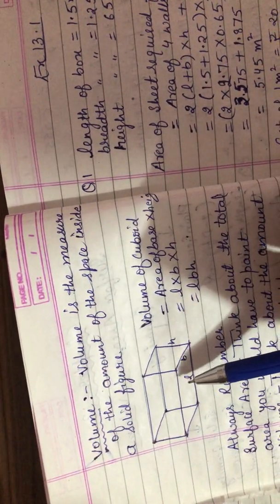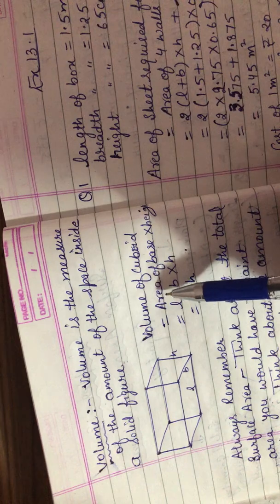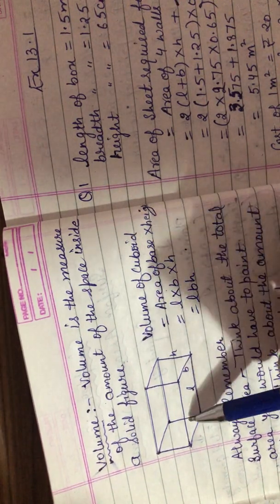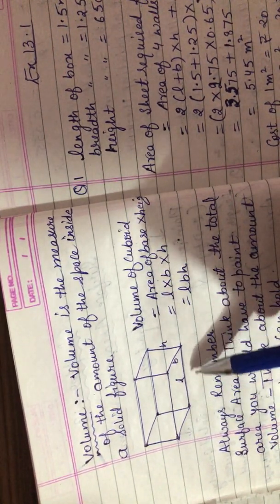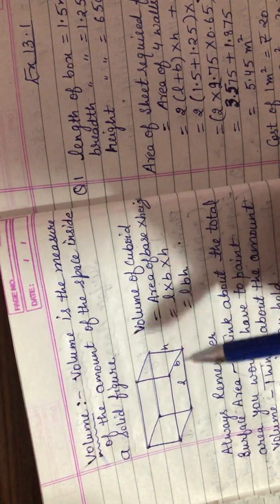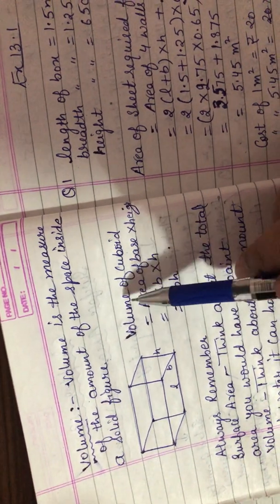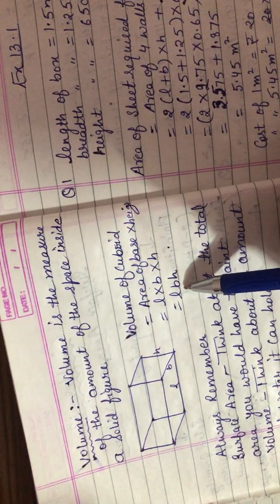And in case of cuboid, you can see this is length, this is breadth, and this is height. And to find the volume of cuboid, the formula is area of base into height. As you can see, the base is rectangular in shape and its area is L into B and height is H. So formula becomes L into B into H, that is LBH. So this is called the volume of cuboid.